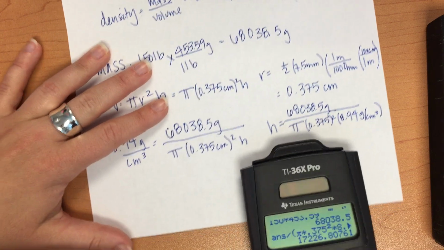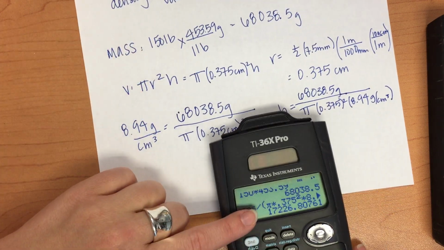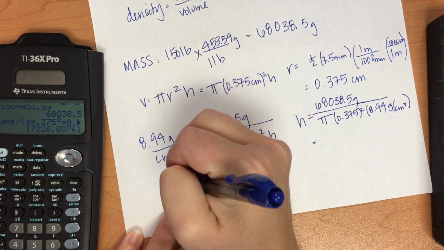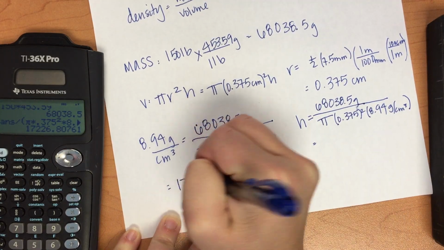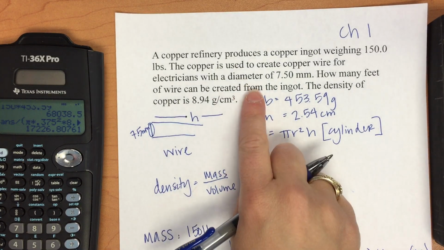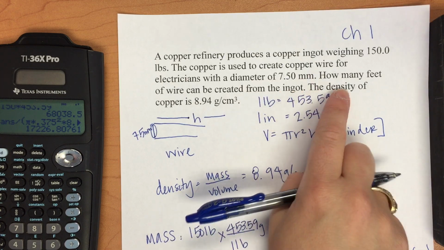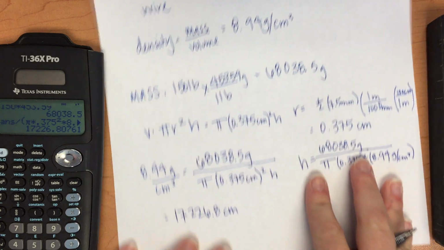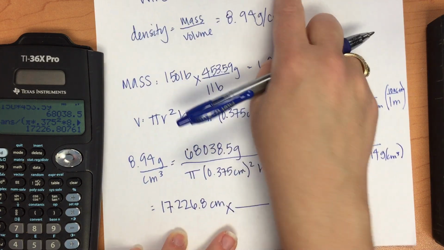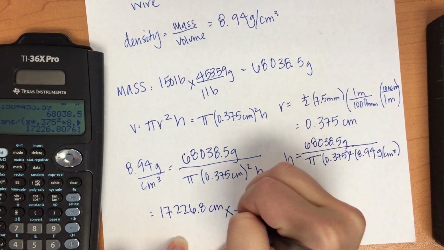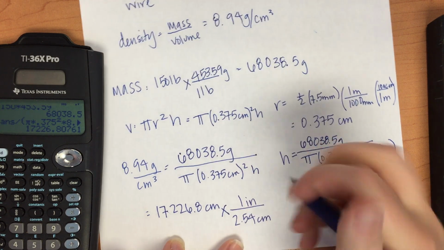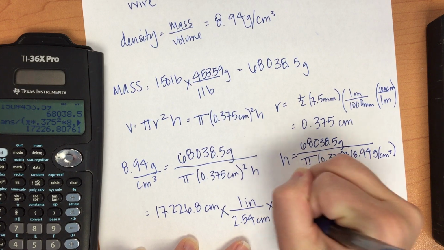So in this case, we get that the height is going to be this many centimeters. So we have 17,226.8 centimeters. But if we go back to the question, we're not quite finished. It asks how many feet of wire. So also on our equation sheet, we would know that 1 inch is 2.54 centimeters. And then in 1 foot, there are 12 inches.